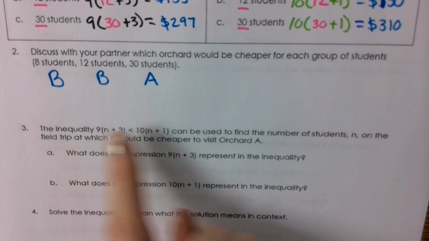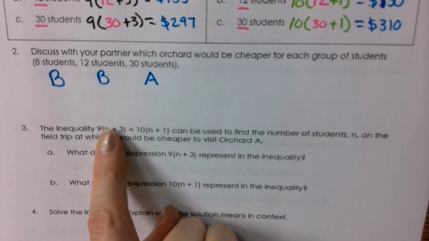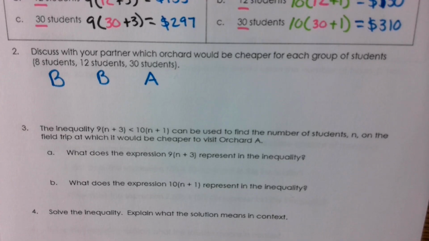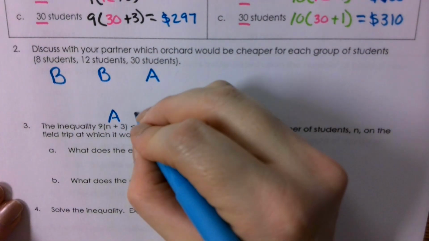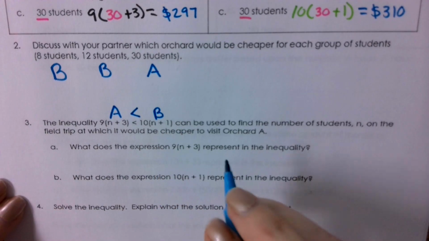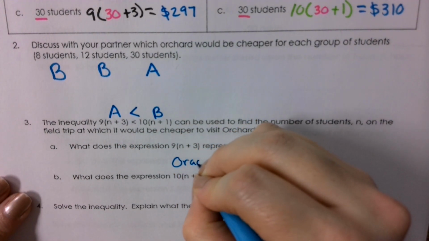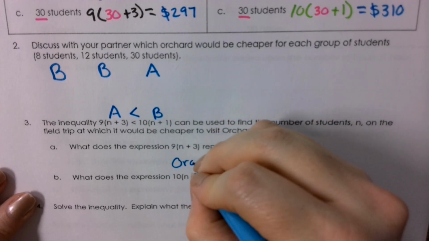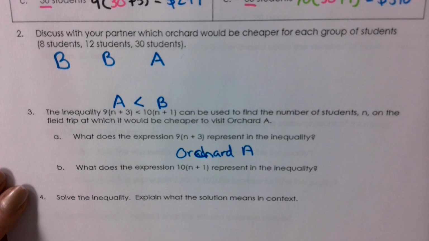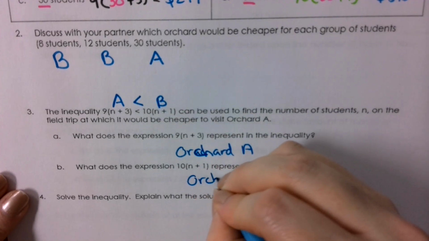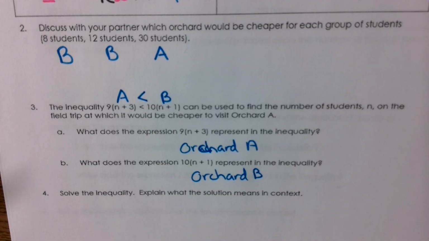Taking a look here at what our inequality is. So they're saying, basically, I'm going to write down that this is Orchard A. We want to know at what point A is less than B. So 9 times the quantity of n plus 3 is representing Orchard A. Oops, I misspelled orchard. And then 10 times the quantity of n plus 1, that's Orchard B. And then we're actually solving the inequality itself.